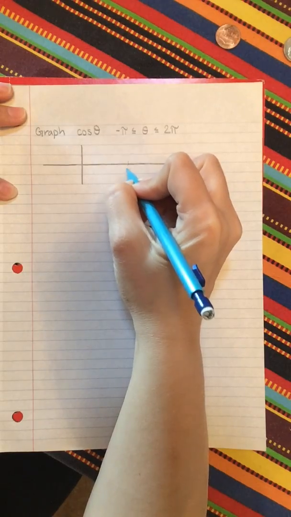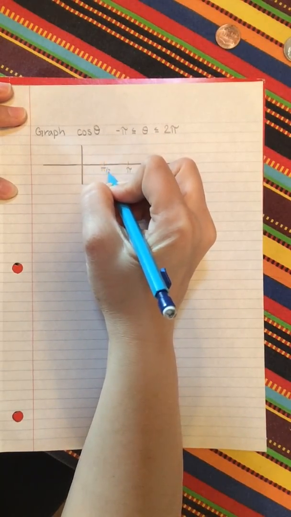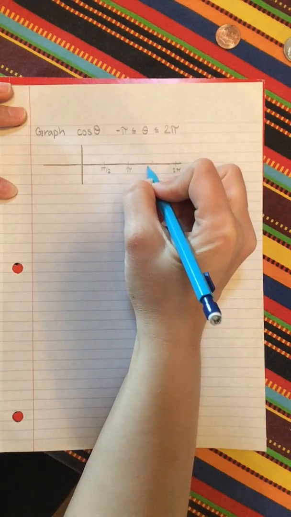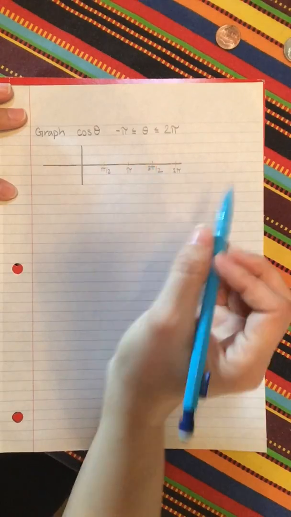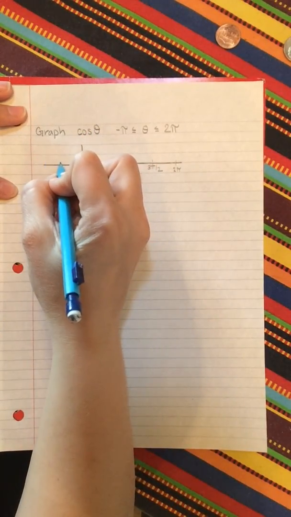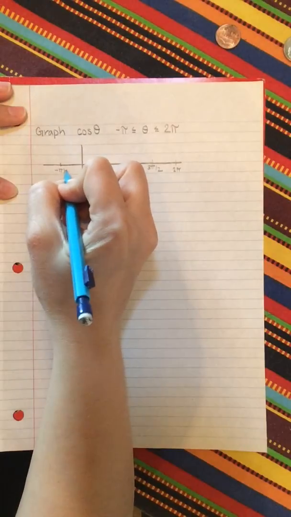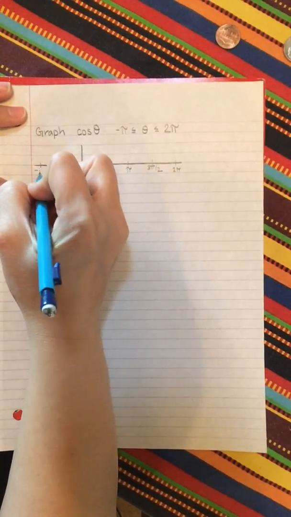Halfway would be pi. Halfway would be pi over 2. And then halfway between these two is 3 pi over 2. And that just makes it look nice and uniform. That's why I do it that way. I'm a little OCD. Going to the left, we've got negative pi over 2. And a little bit more, negative pi.